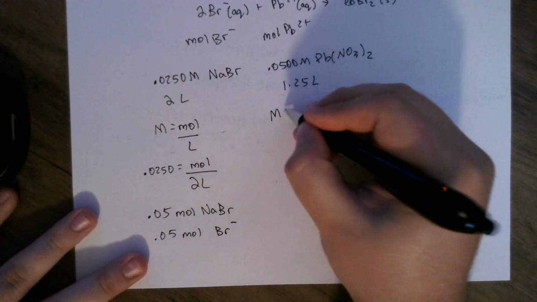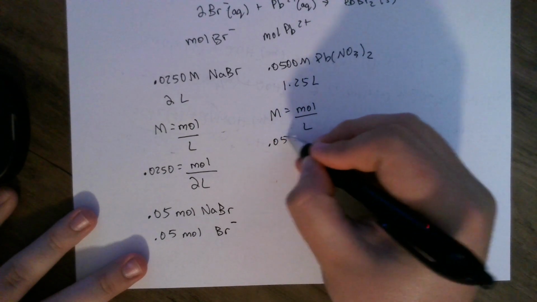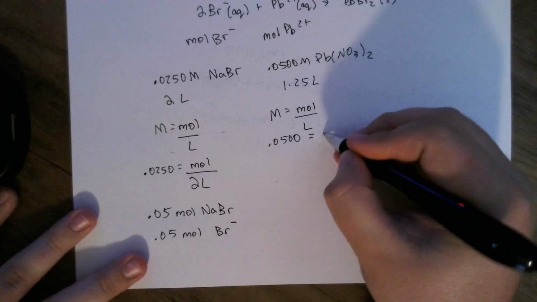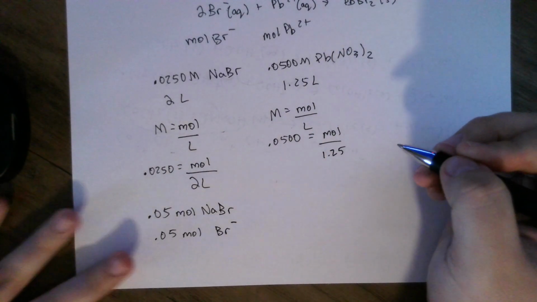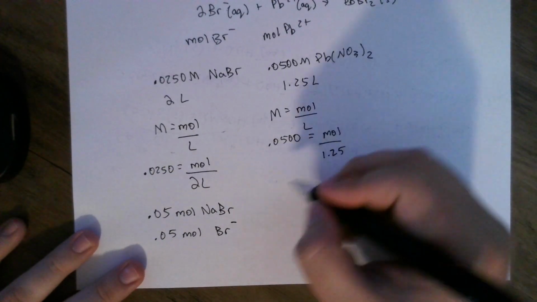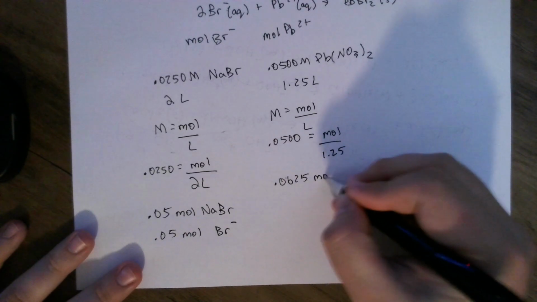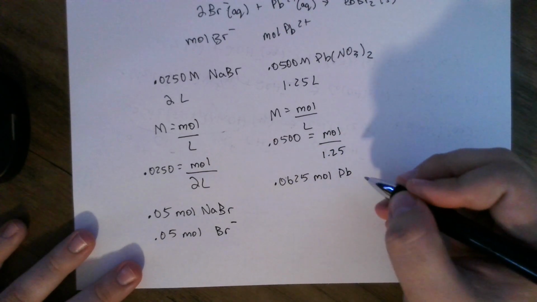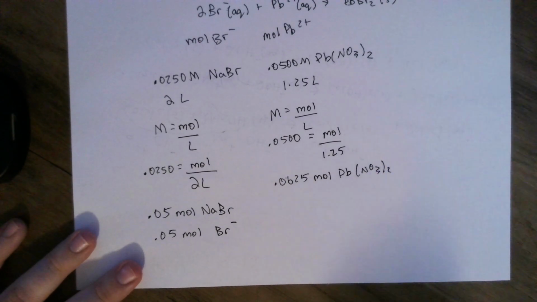Repeat that over here. Molarity is moles per liter. Molarity is 0.05 moles over 1.25 liters. Multiply this across, and I think that's 0.0625 moles of Pb(NO3)2.